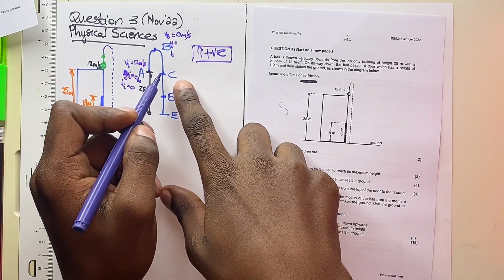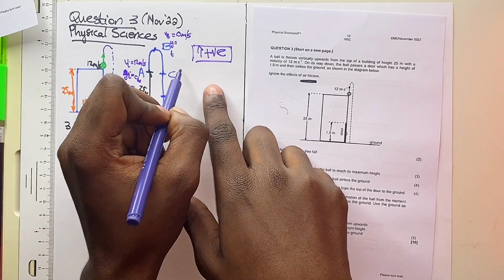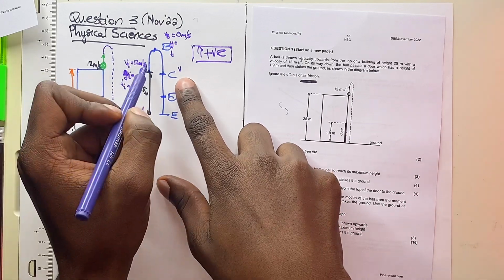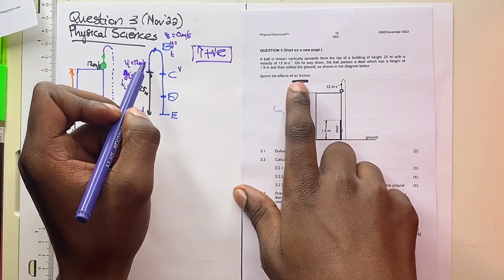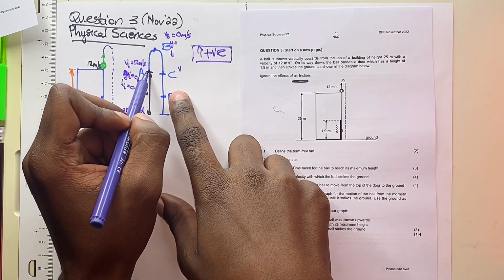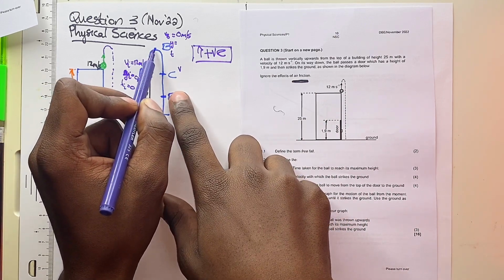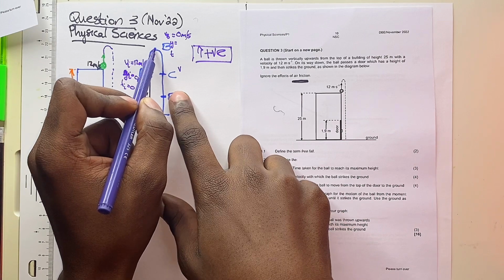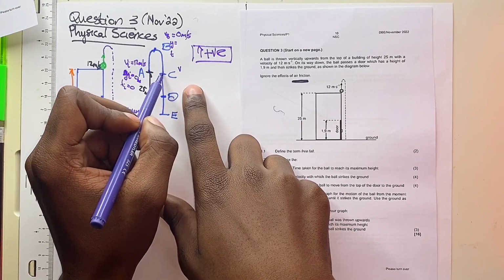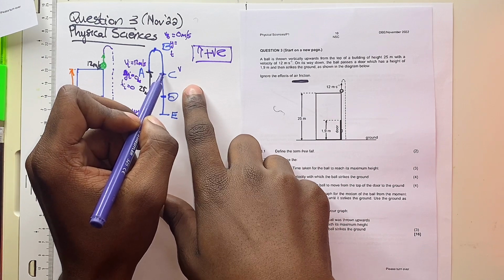Now, point C. At point C, do we know our velocity? Yes, we do. If we ignore the effects of air friction, the velocity it launched with to go up to point B is the same velocity it will have when it comes back at C. It will just be in the opposite direction.